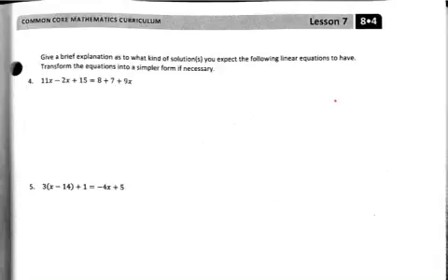So, if you take a look at number 4 on the next page, this is on page 49, it says, give a brief explanation as to what kind of solution you expect the following linear equations to have. It says transform the equation into a simpler form if necessary. So that's good. So if we can simplify, we're going to simplify because that might help us identify our coefficients and constants and if they're the same or not. So again, I'm not going to solve this. I just want to see if I can simplify the left side and the right side.